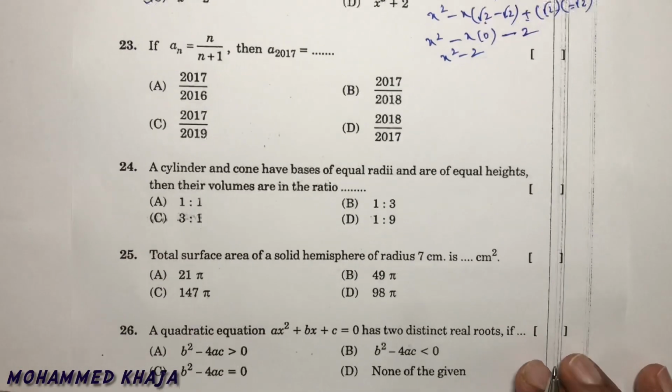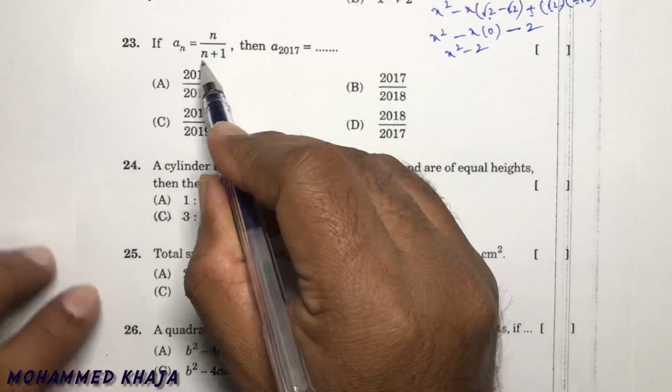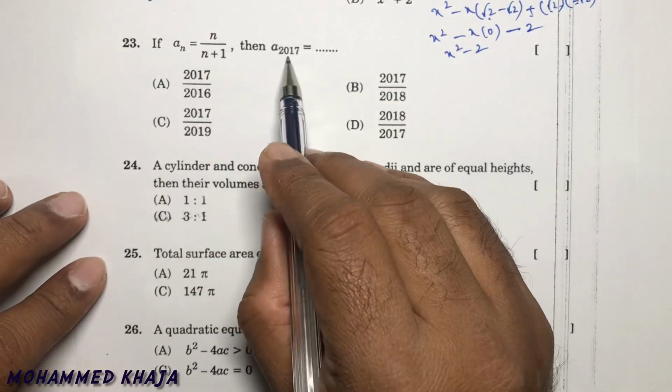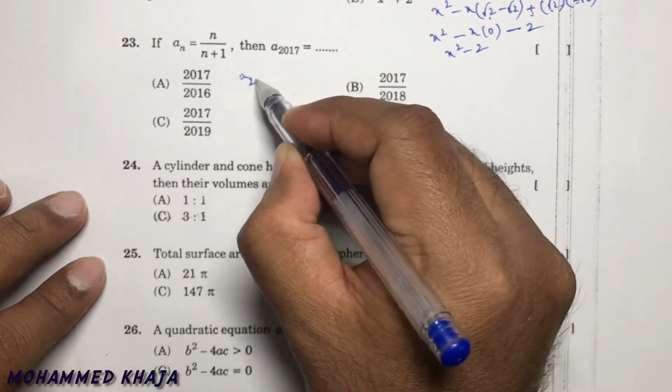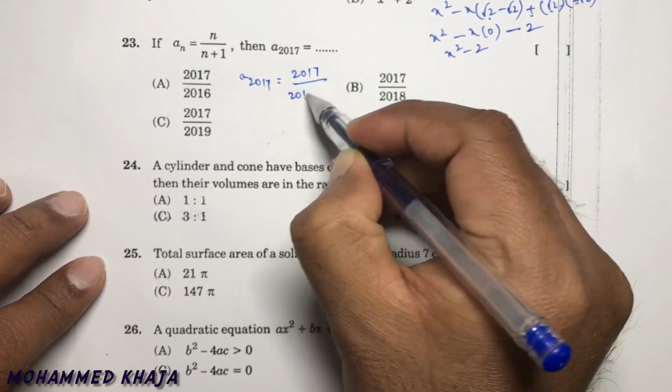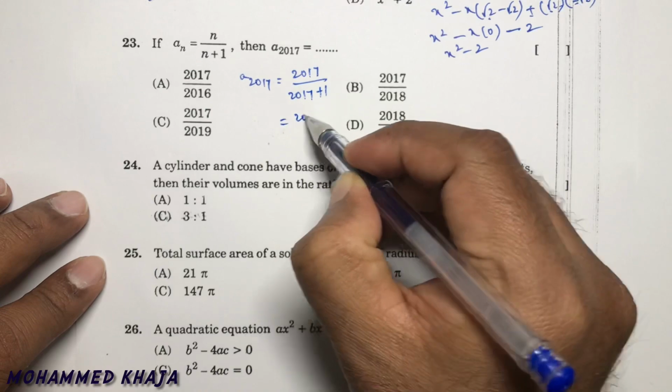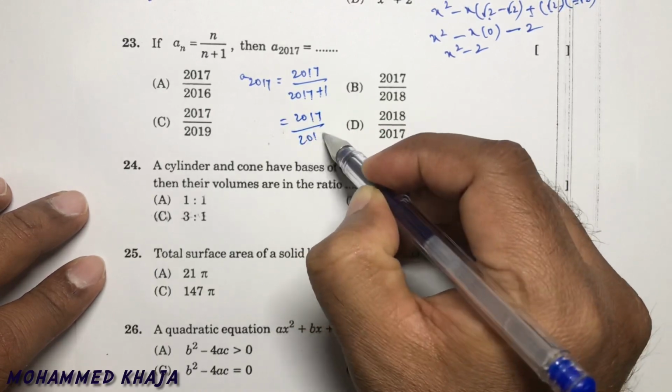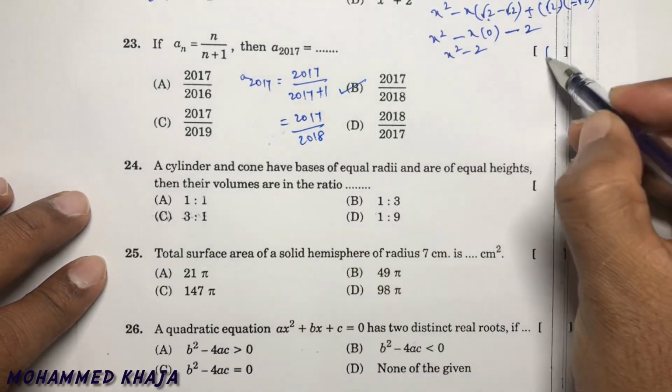A n value is n by n plus 1. Then A 2017, simple. So A 2017 is 2017 by 2017 plus 1, so 2017 by 2018. Correct option is B.